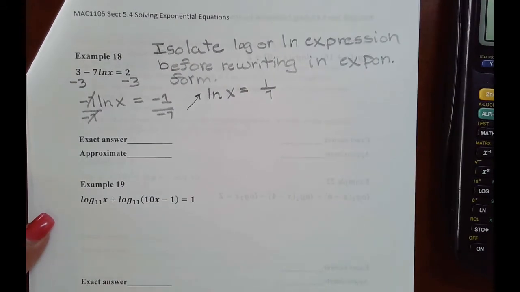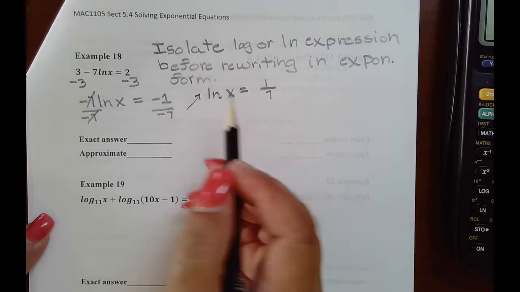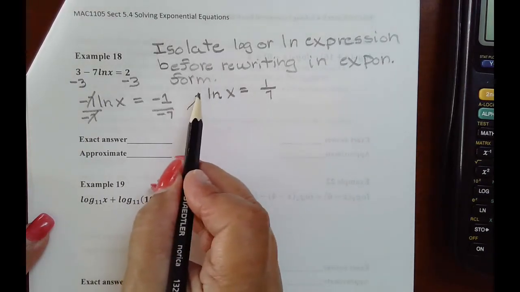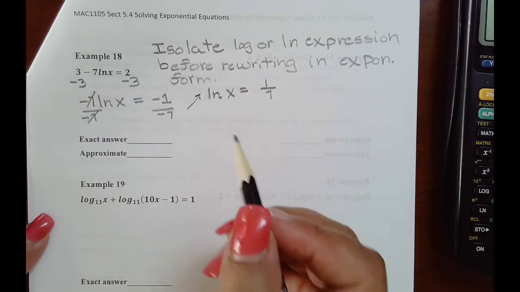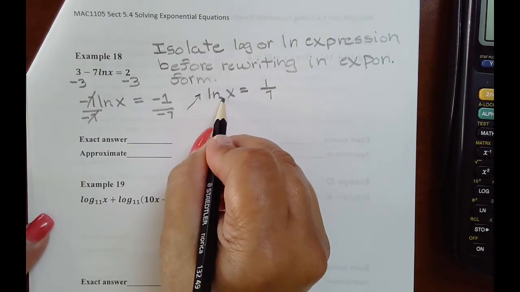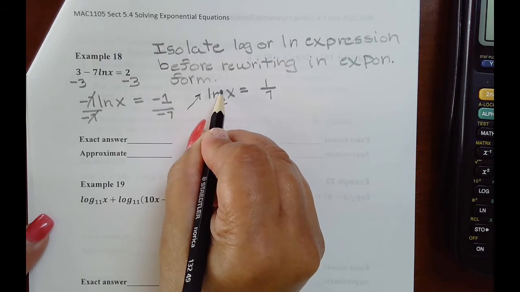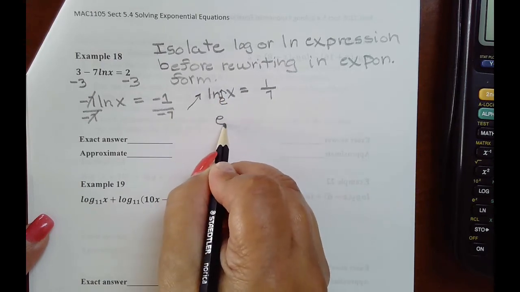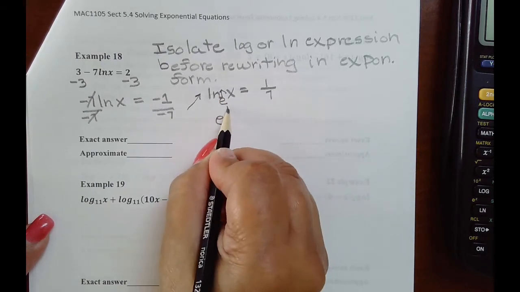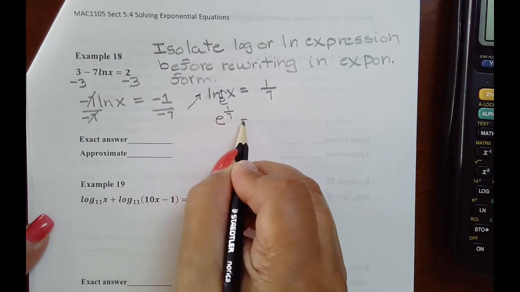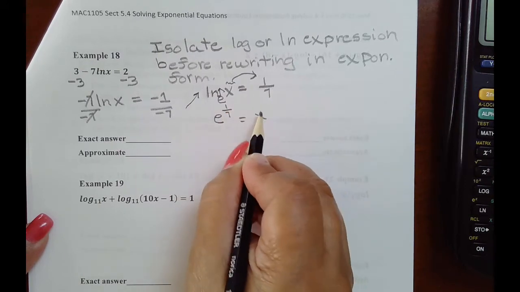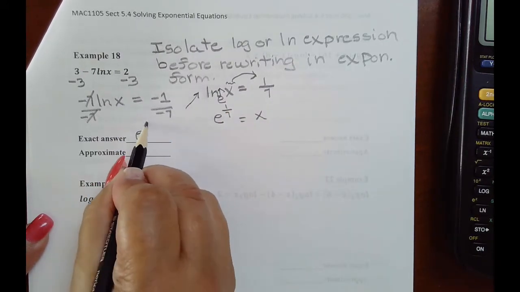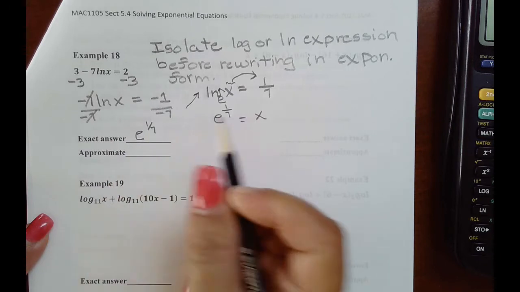Okay, and then now you can rewrite this in exponential form. Once you get the log expression all by itself, no multipliers, nothing being added or subtracted, then you can go into exponential form. So the base is e here, so that's the base that we're going to be pushing up. We're going to be attaching this as the exponent and letting this argument take its place. So that's the answer in exact form.